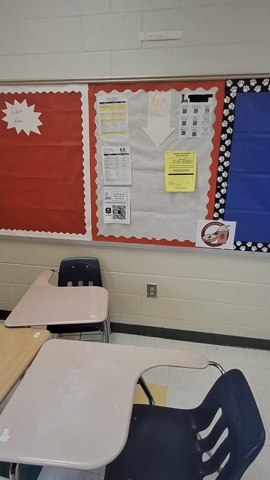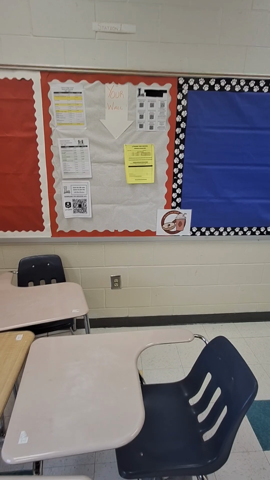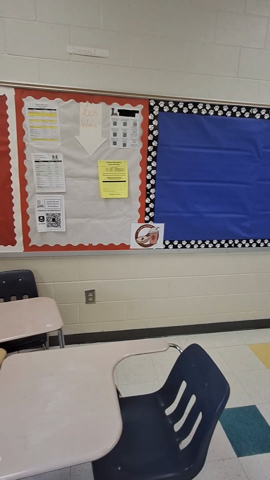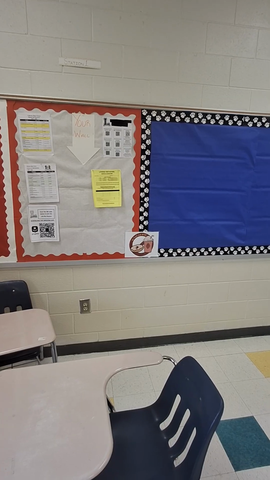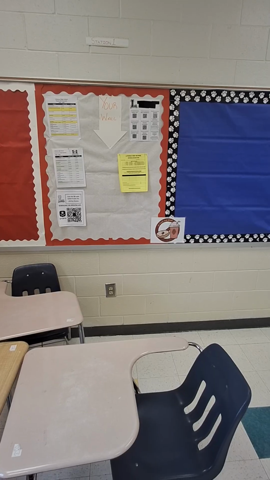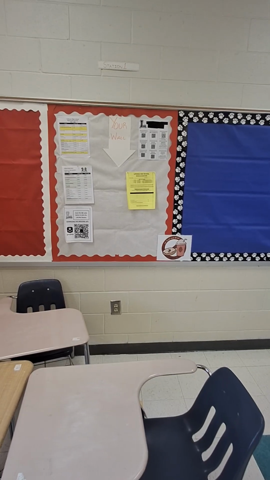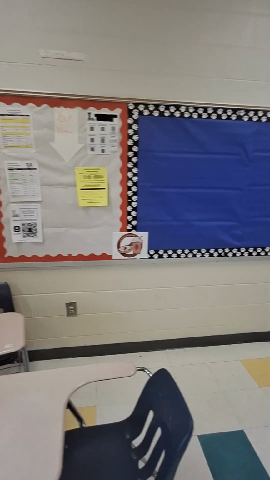So I have here a your wall. This is just your wall for information, and obviously the "your" refers to the kids. Right now we're still in the schedule change period, so I have a few of those posted, those yellow markers. And then I also have some other things that help the students with the information that they need.